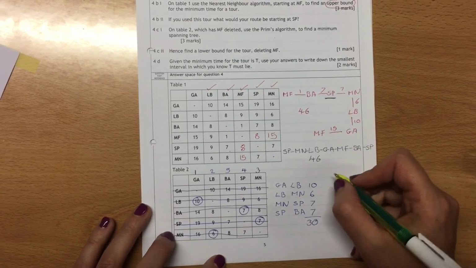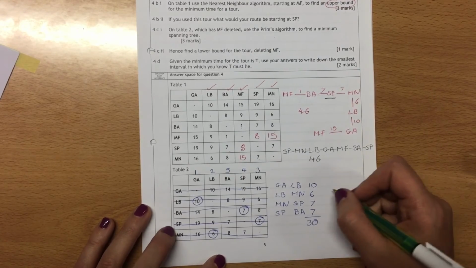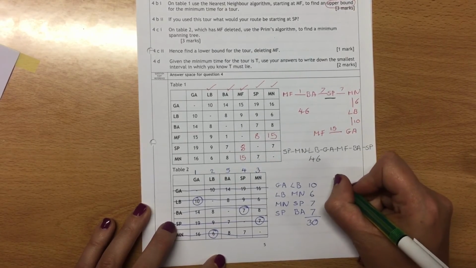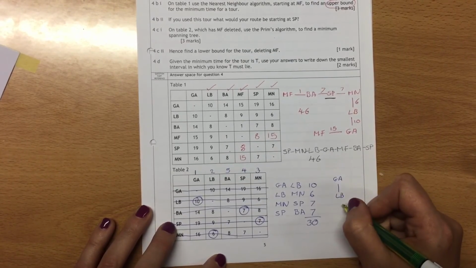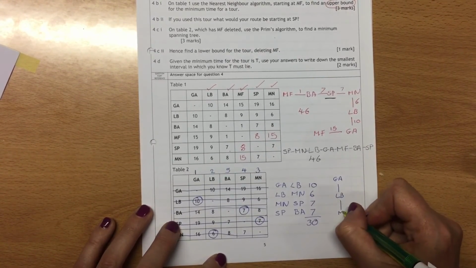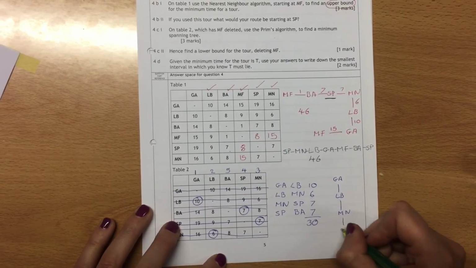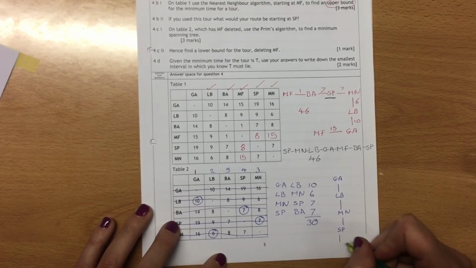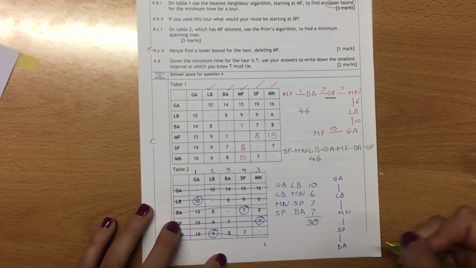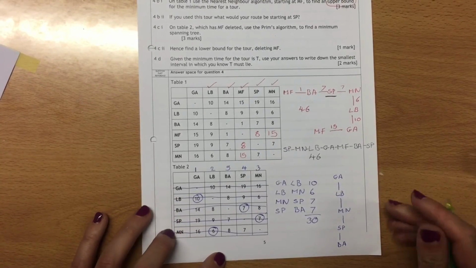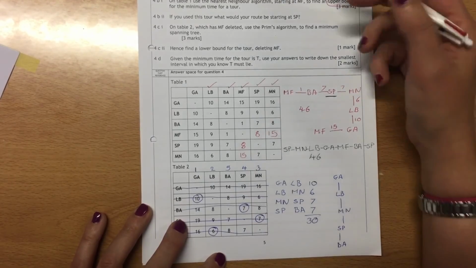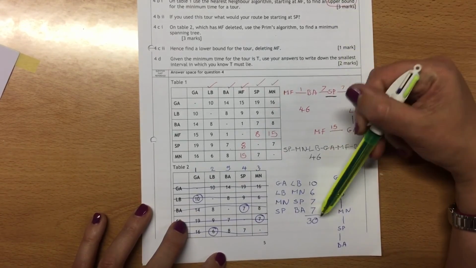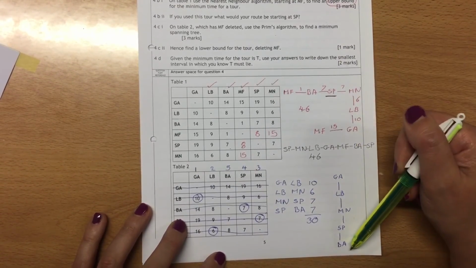If we think about joining them up to make a tree, we've got GA goes to LB, goes to MN, goes to SP, goes to BA. Not very exciting tree, kind of a line. So, we've got a minimum spanning tree, it's got a length of 30, beautiful tree.